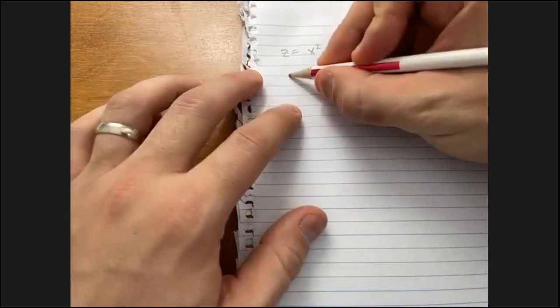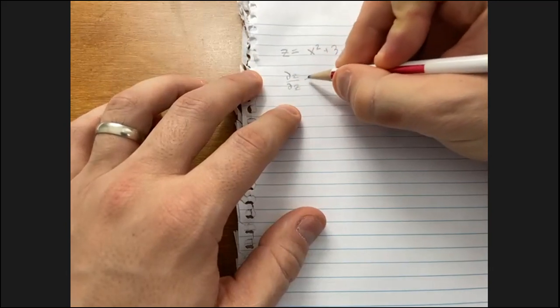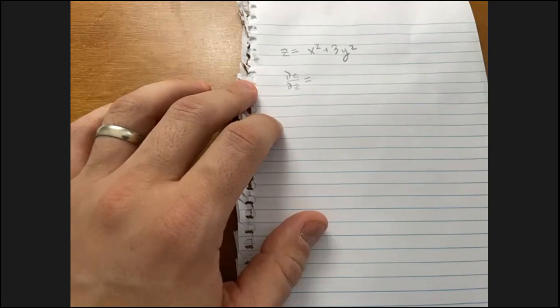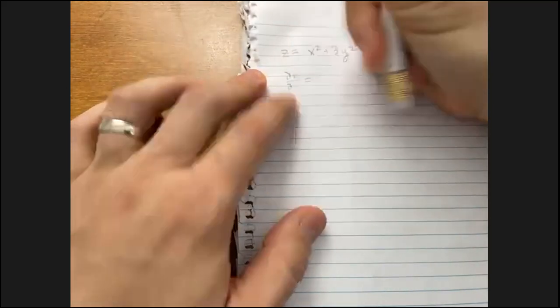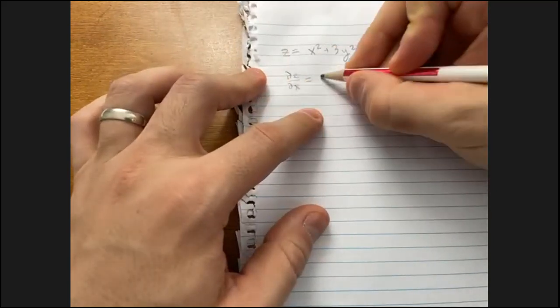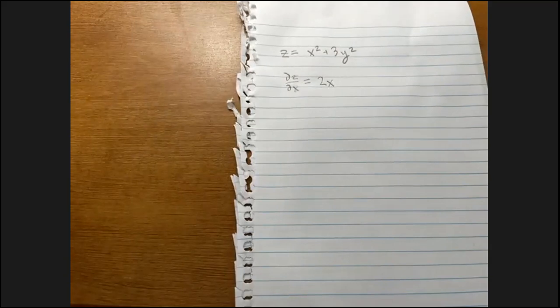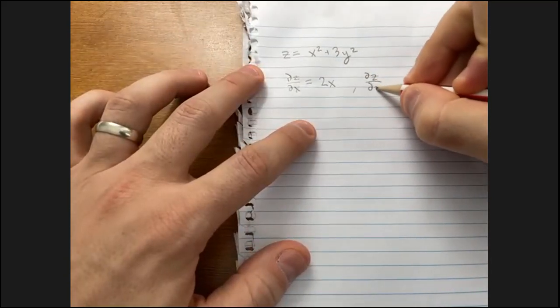How would I find the partial derivative of z with respect to x? Someone just tell me the answer. Is it 2x? Yep, it is just 2x. That whole 3y squared, just ignore that. Good. And the partial of z with respect to y.